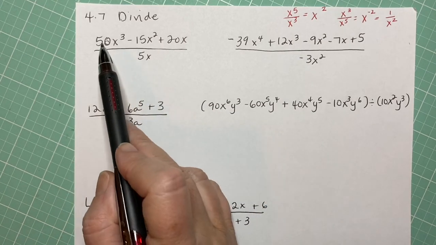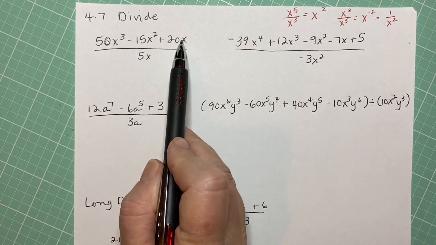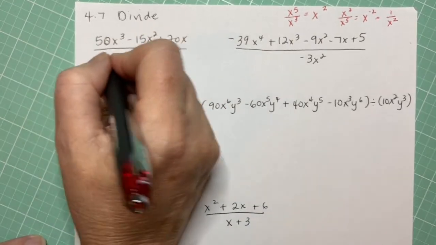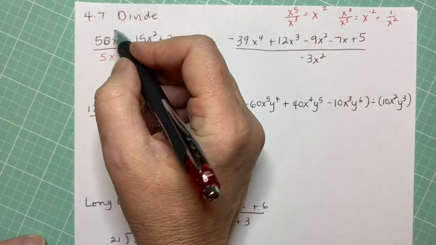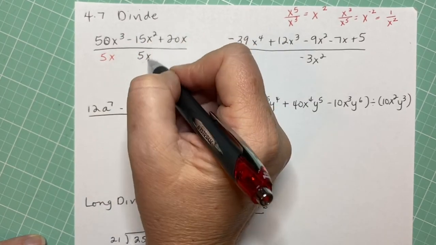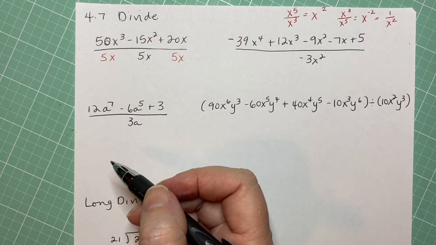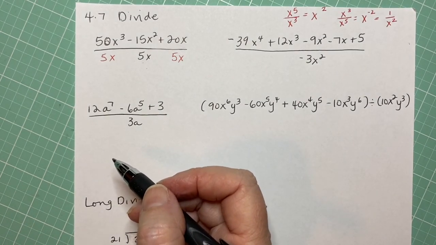But when we look at this first one, it's saying take all three of these things and divide it by 5x. And so just so you can kind of see what we're doing a little bit better, I like to write the 5x underneath. So we're going to divide this one by 5x, this one by 5x, and then this one by 5x. So we're going to divide the numbers, subtract the exponents.